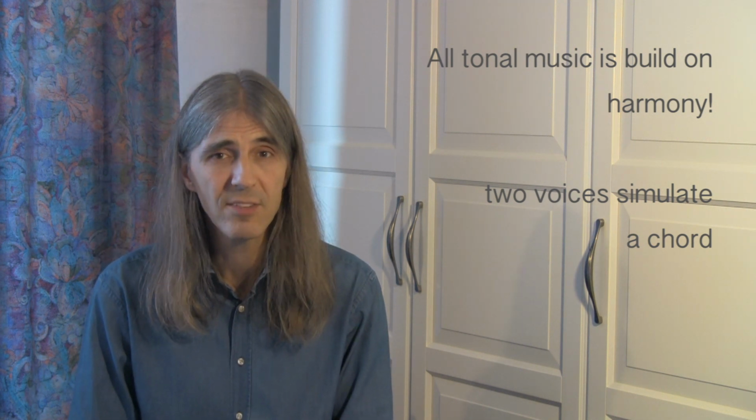Many a time I will be talking about chords in this chapter, rather than melodies. Even though our instrument is a solo instrument only capable of playing melodies, all tonal music is built on harmony or chords, even when chords seem to be absent. For instance, when a bass note is played together with a note from a solo part, a particular chord is simulated just by these two voices.